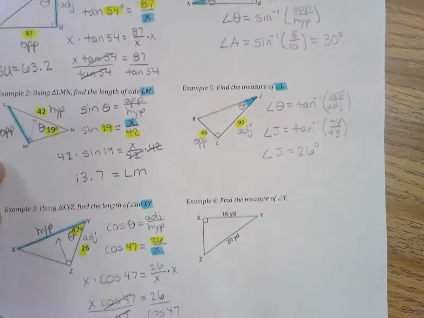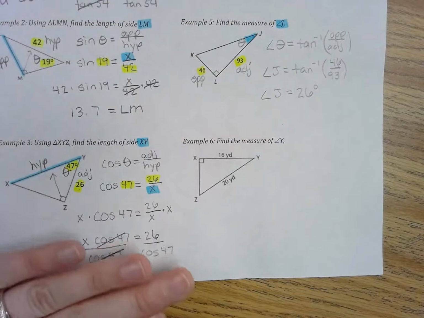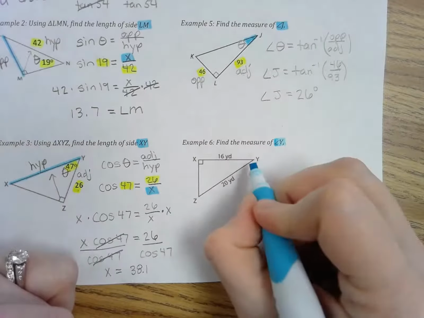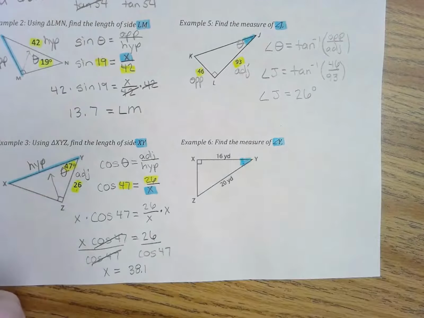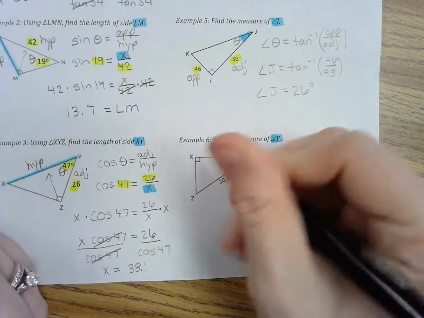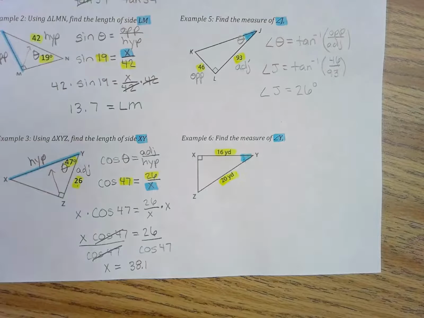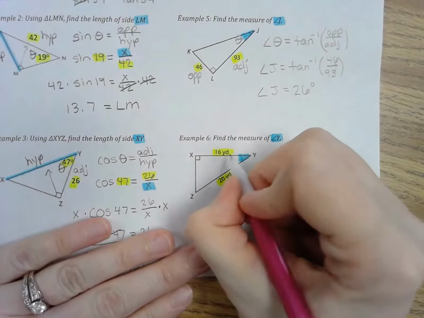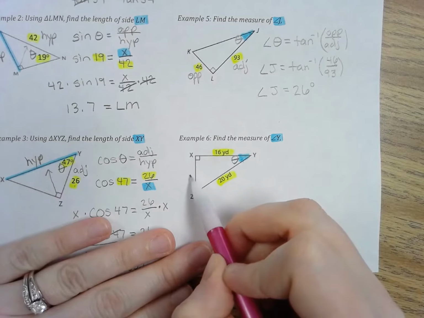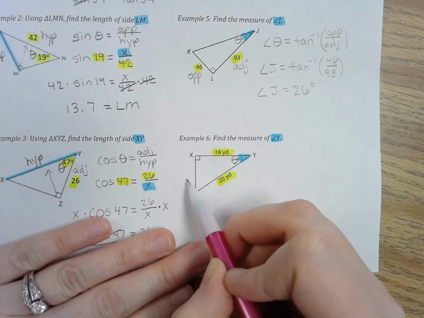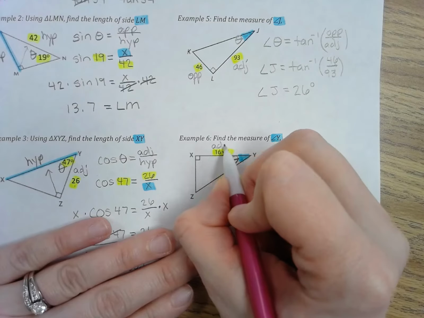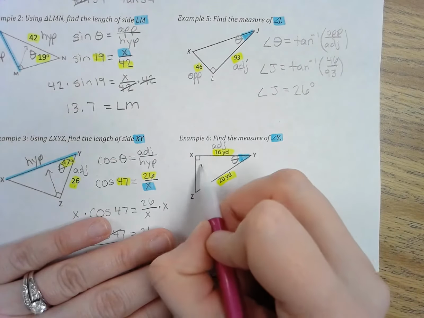Let's look at our final example, number 6. We're going to find the measure of angle Y. So here's our angle Y. We're given this as 16 yards and 20 yards, so let's label those pieces of the triangle. Angle Y is our theta angle. From that angle, the opposite side we don't know and we don't need to know. The adjacent side is the 16 yards, and then the hypotenuse is the 20 yards.